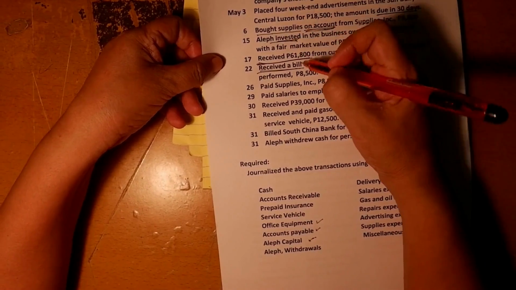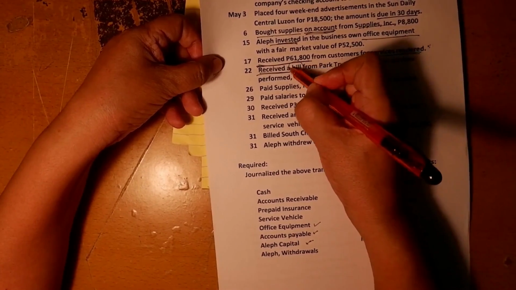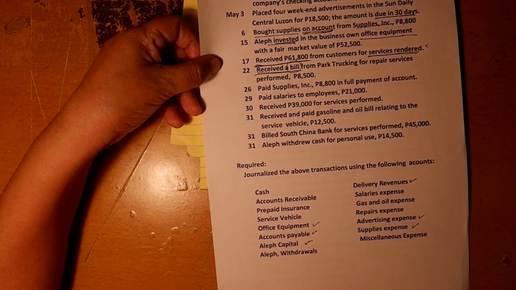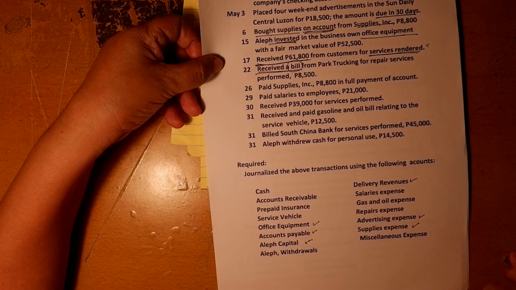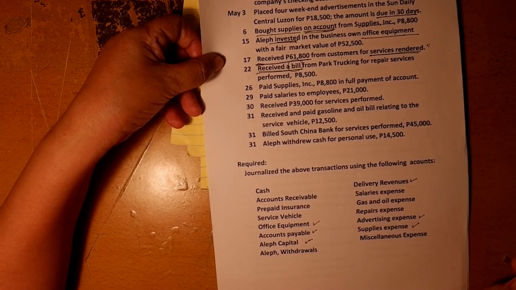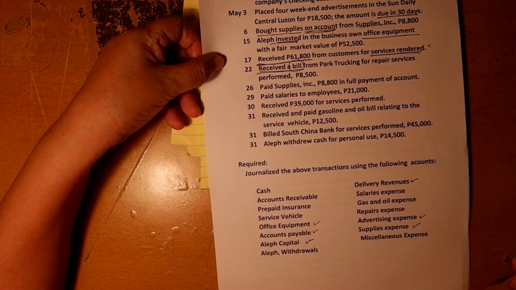If this is the transaction, or in every transaction, if we have the word bill, again it is either accounts receivable or accounts payable. If we receive a bill, it means somebody is asking us to pay them. So we owe them. But if we send a bill to a customer, we are asking that customer to pay us.